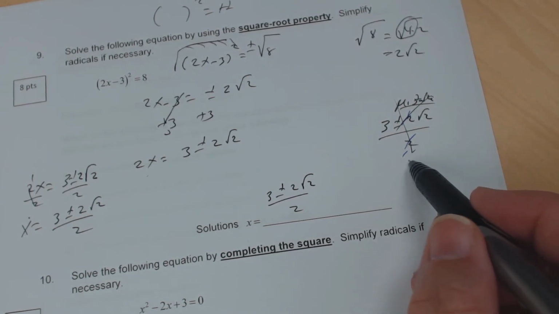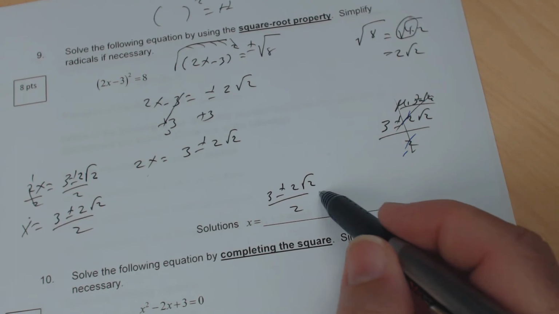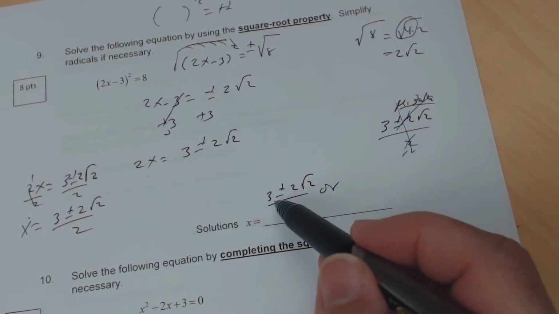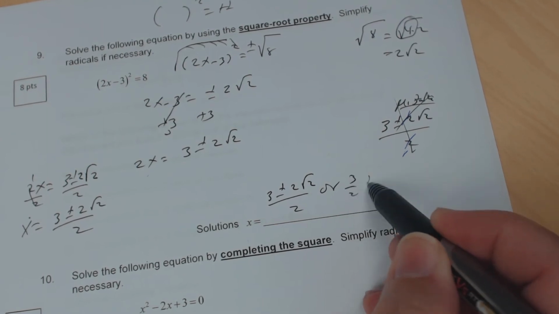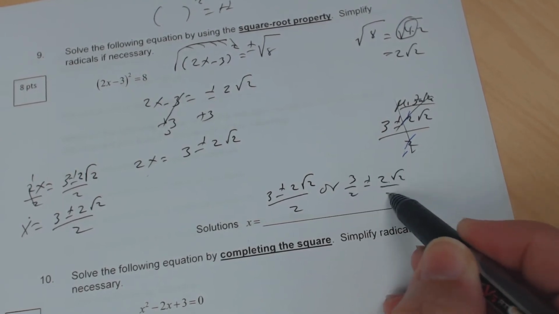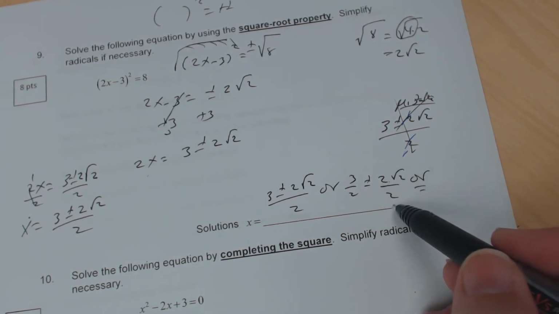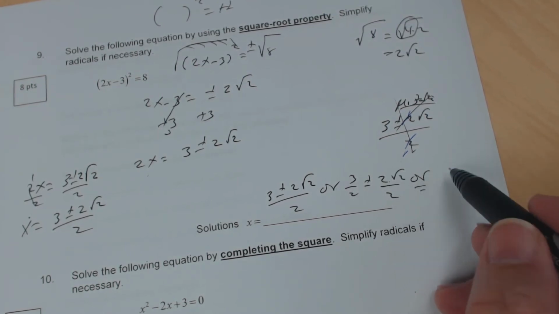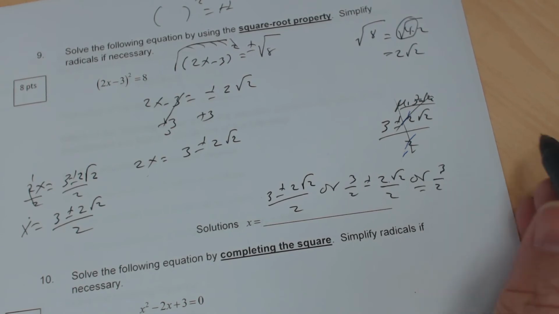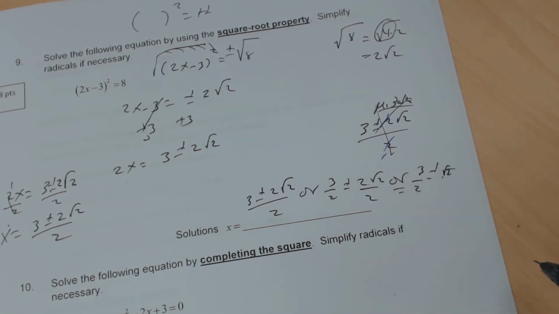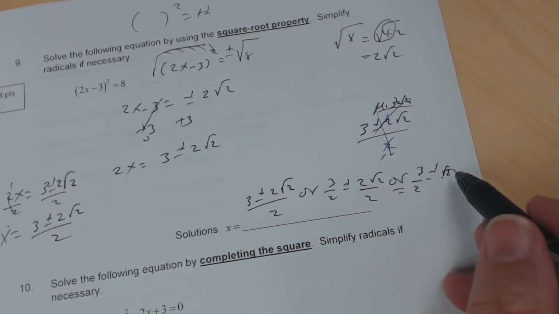Now, if you broke it down into two fractions, like what I'm about to do, 3 halves plus or minus 2 square root of 2 over 2, then you could notice that 2 into 2 is 1. Okay, so then you could say, well, that's going to be 3 halves plus or minus square root of 2. All right, because the 2's divide out. All right, that's square root of 2.